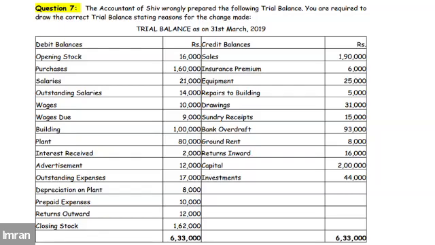Obviously, there are certain mistakes. However, the total of the trial balance shows that both the debit balance and the credit balance have the same total, 6,33,000 on both sides. Even though the totals have tallied, it does not mean the trial balance has been prepared correctly. There is obviously certain mistake. You need to find out those mistakes and prepare a correct trial balance.